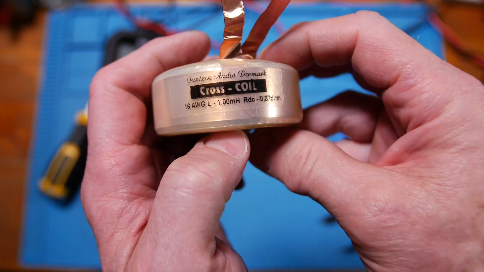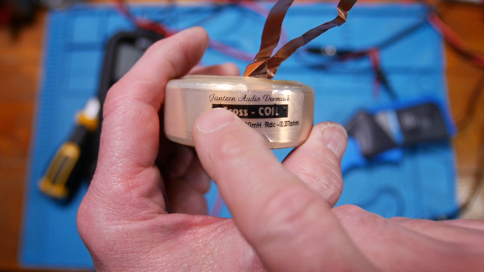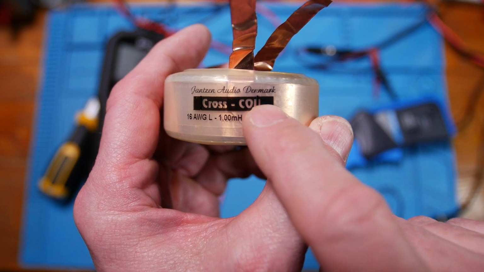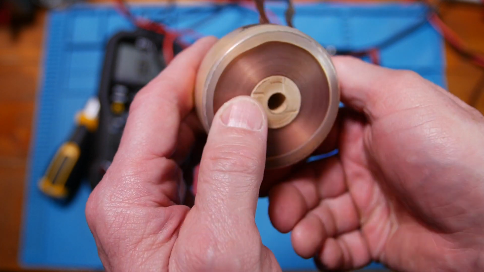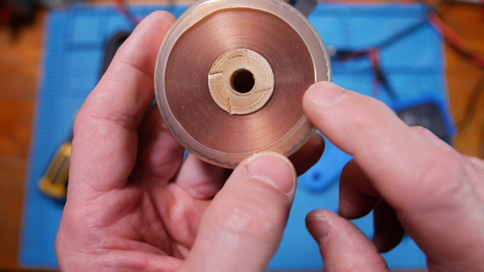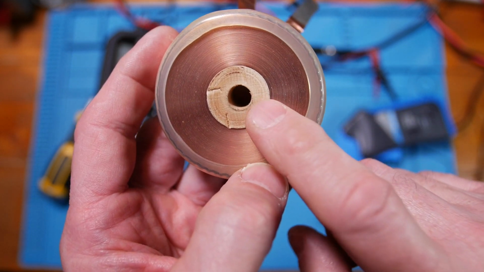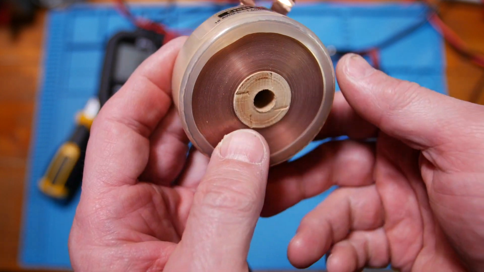It's a 1 millihenry coil. But we're gonna check that out. We're gonna verify. Janssen Audio, Denmark. This is a really high quality, really cool coil. Air core, or should we call it wooden core? Well, it's wooden and air, right?